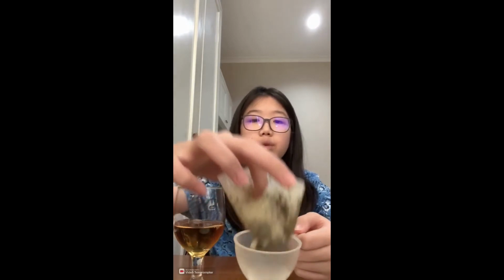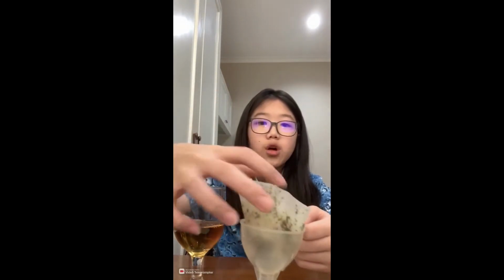As we can see, now in the glass we have collected a clear yellow colored liquid, also known as the filtrate. And in the filter funnel, we have collected the remaining tea leaves, also called the residue.